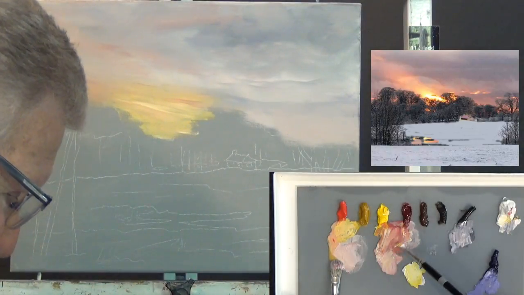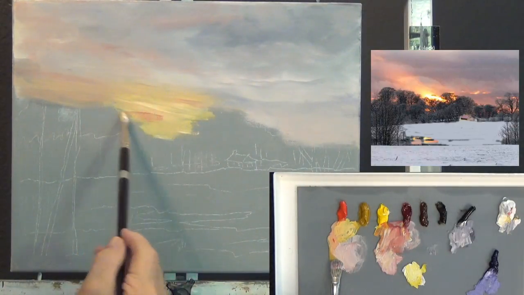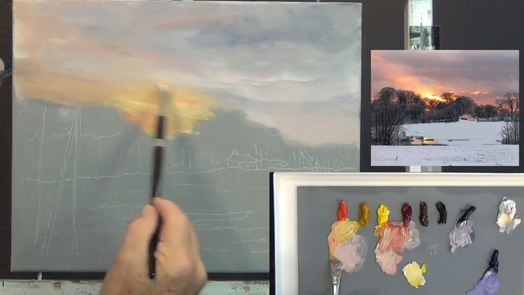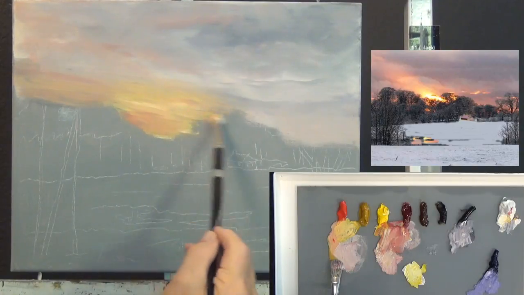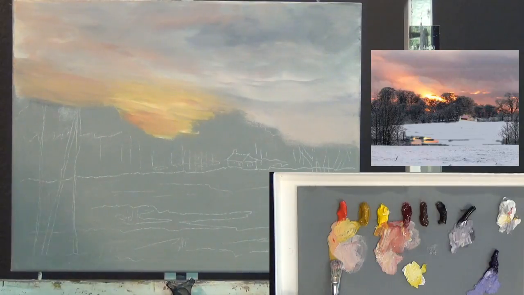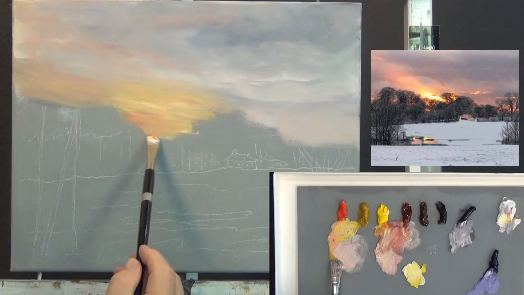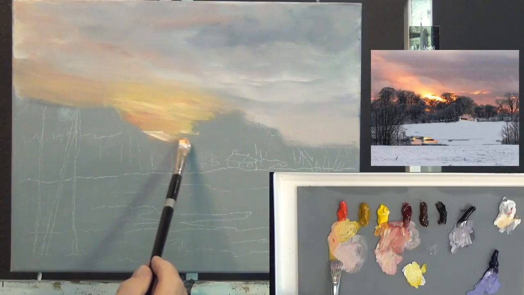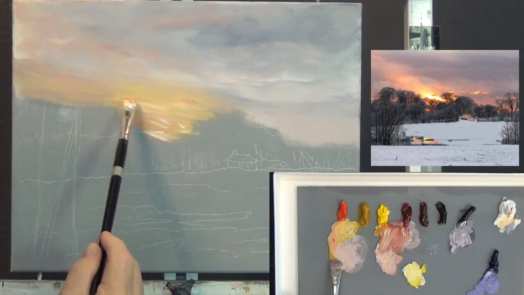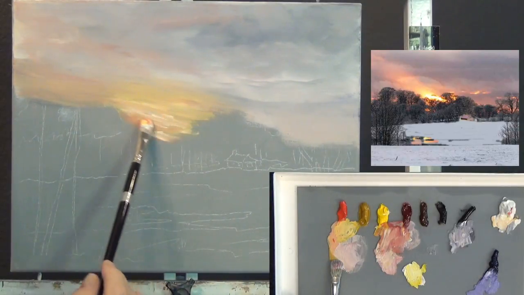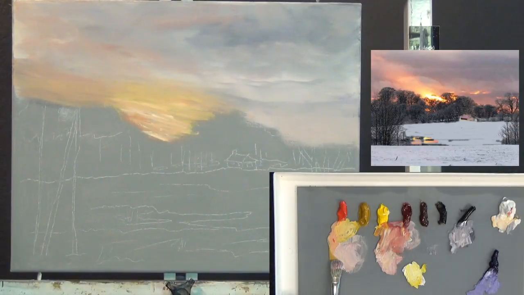Okay, so I'm getting something that looks like there's a nice sun back in here. I'll brighten it up even more. It's really got to be picking up some titanium and just kind of going over it in some areas to highlight it a little more.